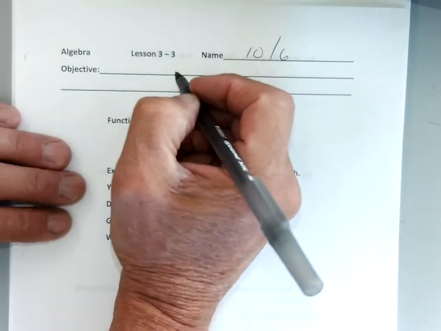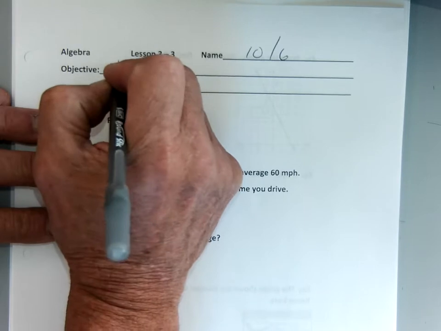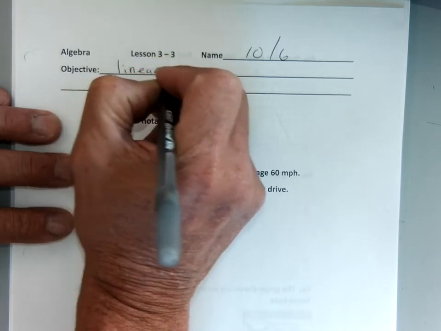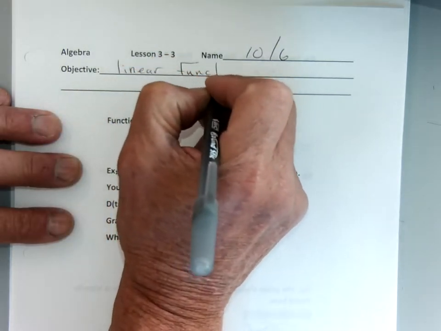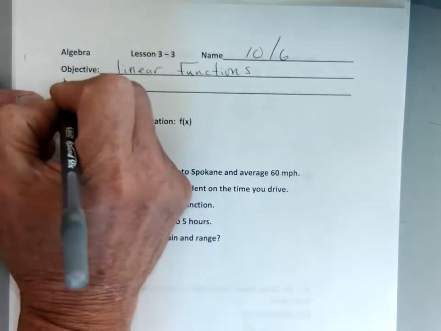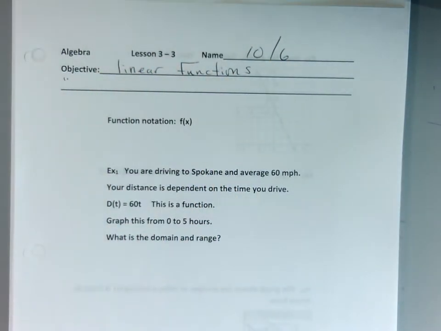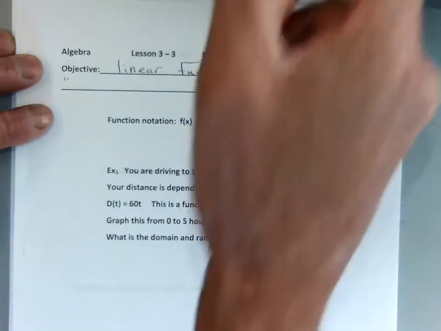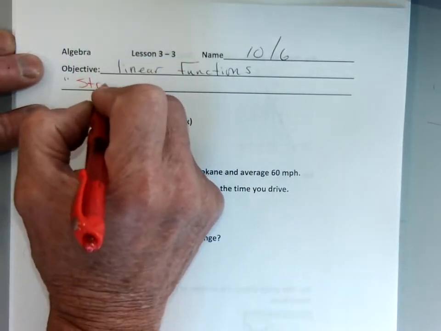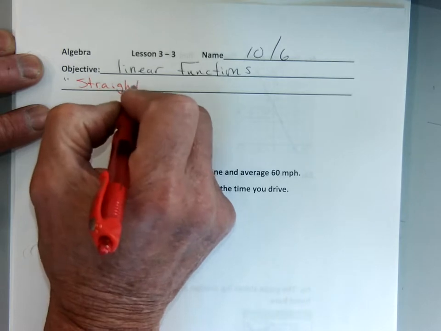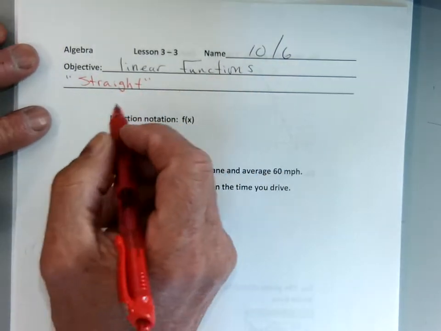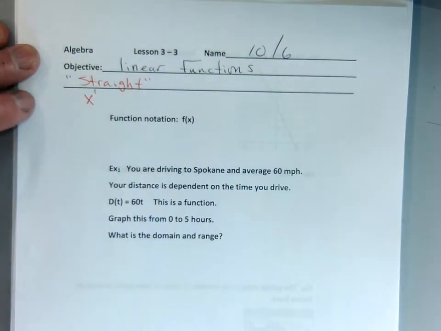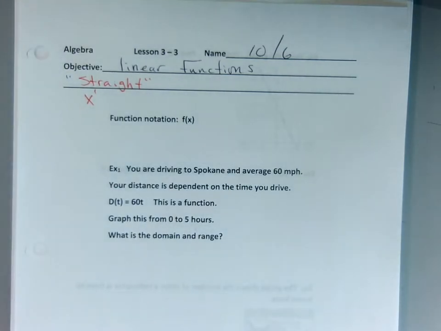Our objective today really is linear functions. Okay, let's write down what that means. You know what it means, but let's write it down, okay? Linear means it's going to be a straight line. And I also taught you that linear also means an x to the 1 power, right? So if it's an x to the 1 power, it's linear.